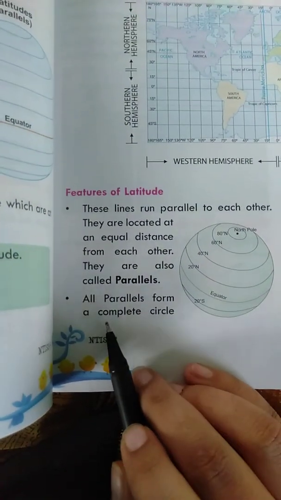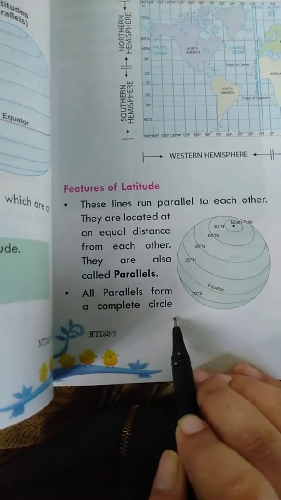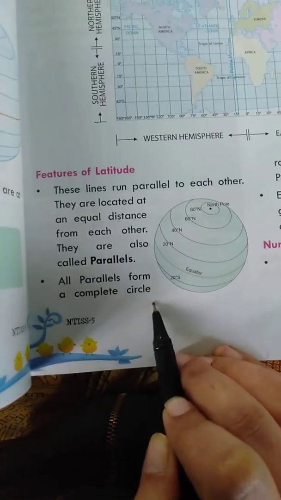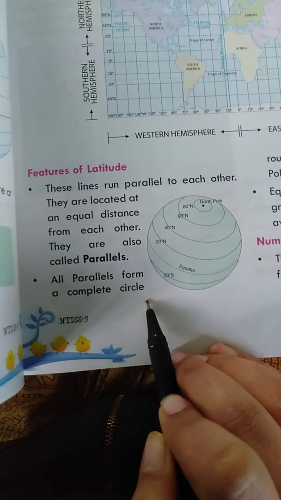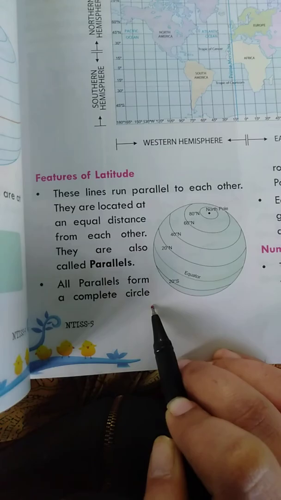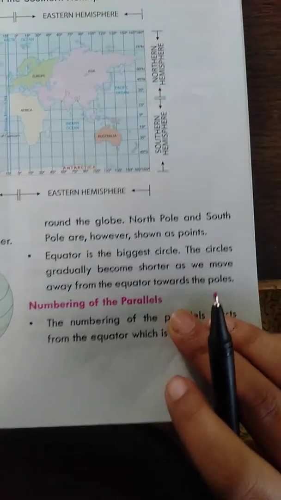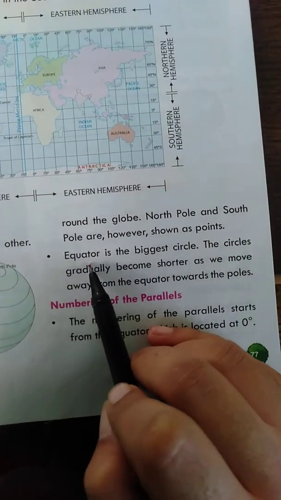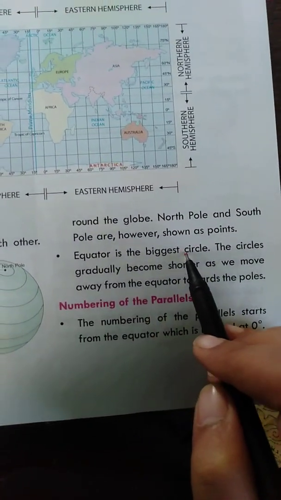Second point is all parallels form a complete circle. As I already told you, the globe is a spherical model, so there cannot be straight lines. So the lines of latitudes are complete circles. Now equator is the biggest circle, which lies in the middle of the globe.